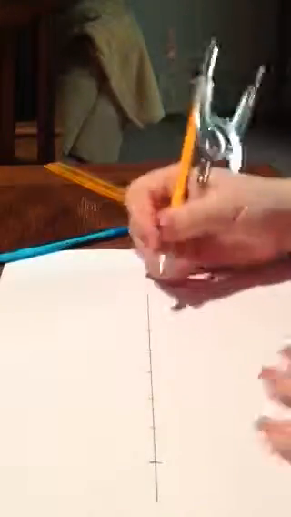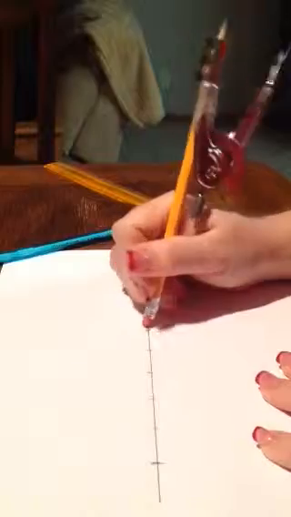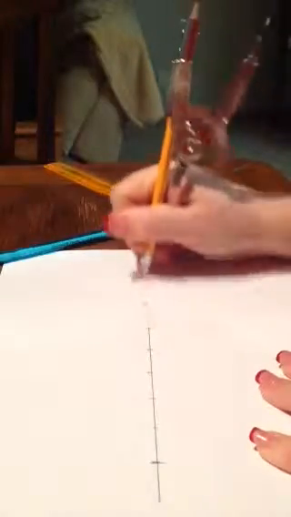Okay. After the 6th tick mark, you could care less about the rest of that segment, so go ahead and erase the rest of it so you don't confuse yourself later in the drawing. And now this will serve as the diameter of our circle.